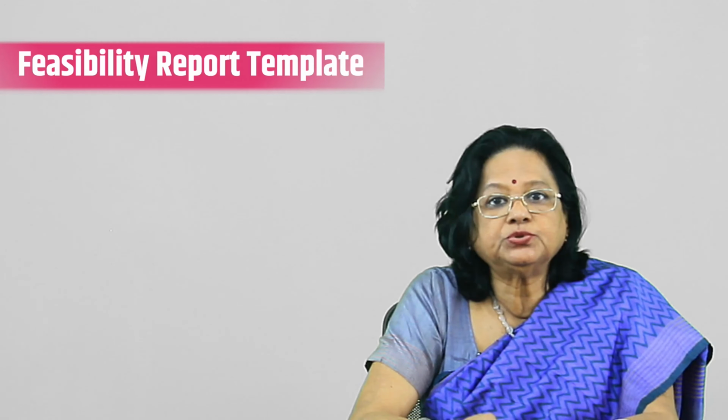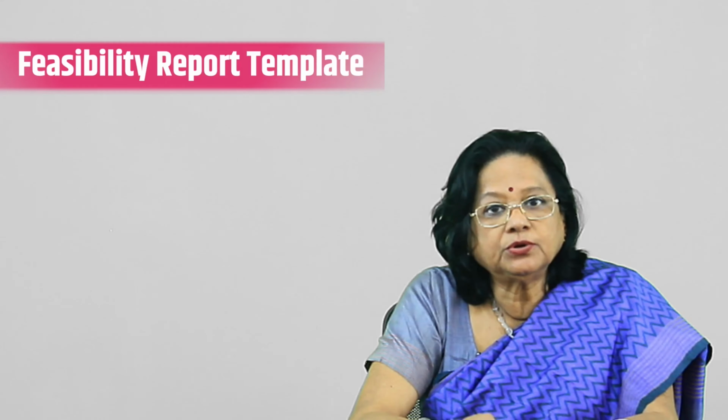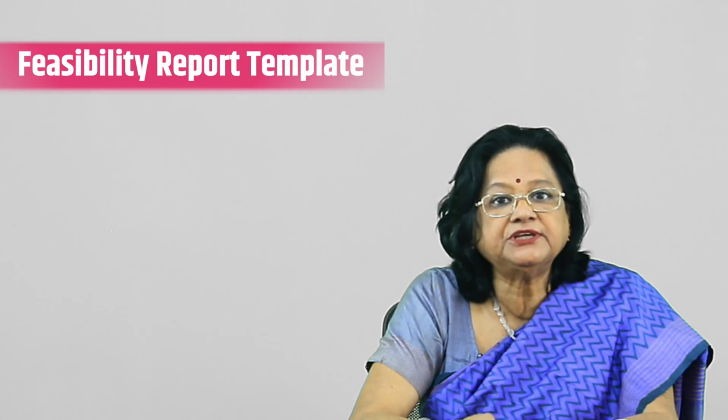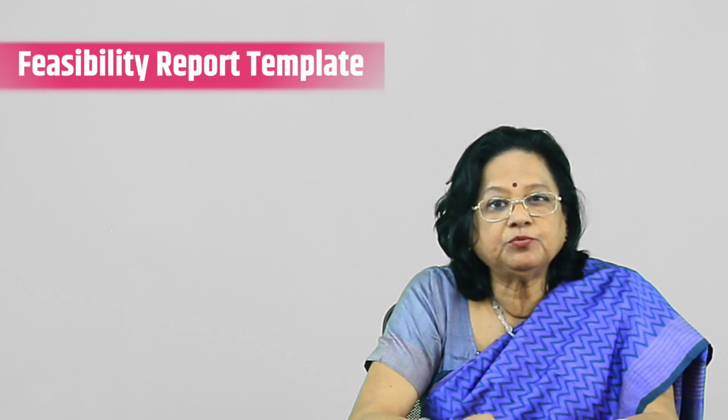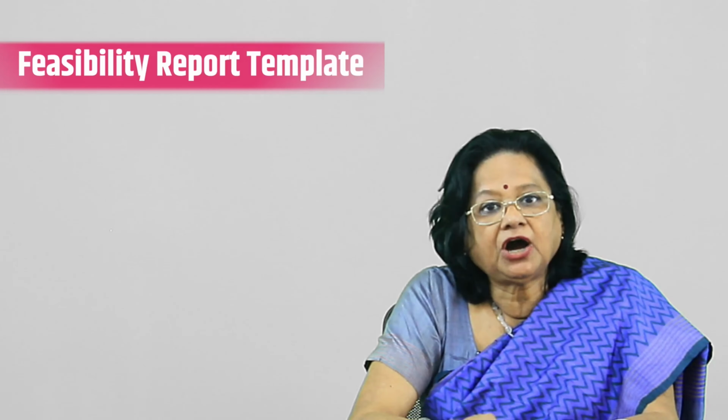Sections included in a feasibility report. Feasibility reports can look different from company to company, and you might have specific direction from your company regarding how to structure your feasibility report. However, most feasibility reports typically include a few key sections.